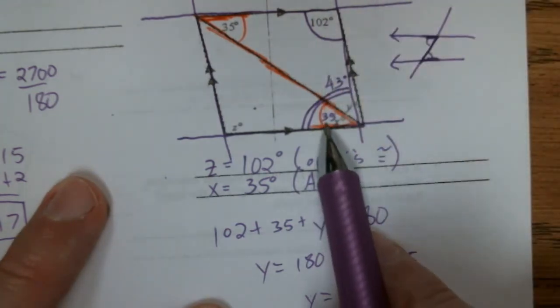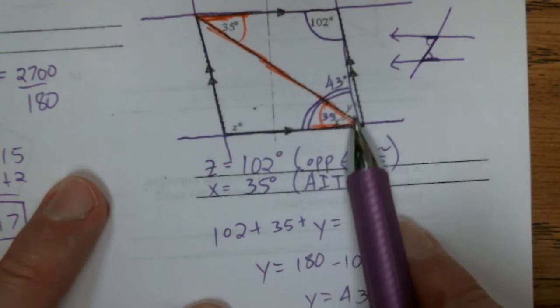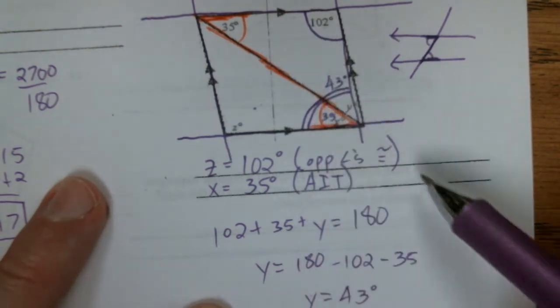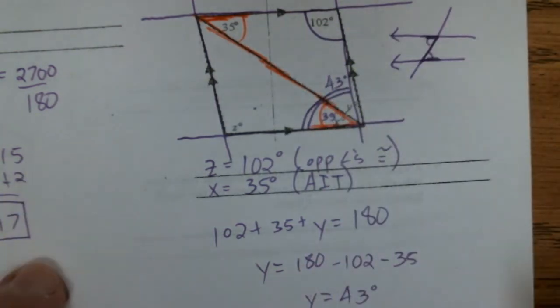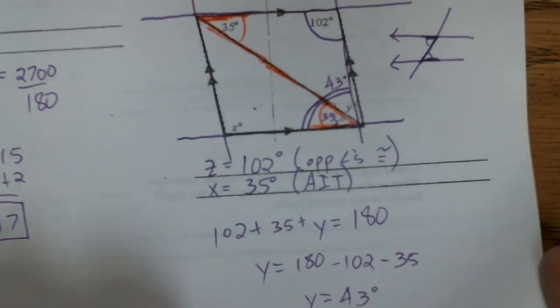Go back and check. 35 plus 43 plus 102, yep, all that adds up to 180 because they're same side interior angles. Okay, so let's move on.